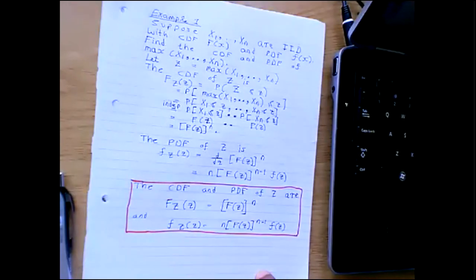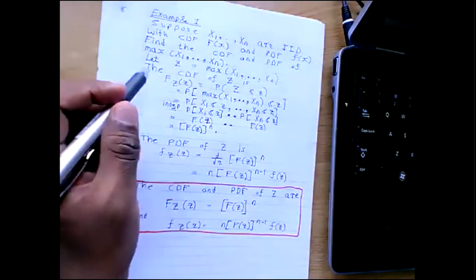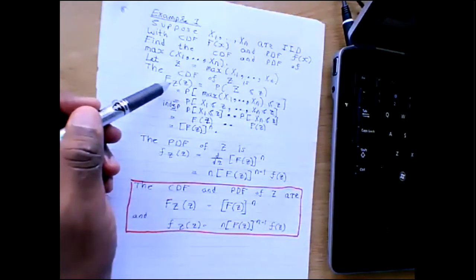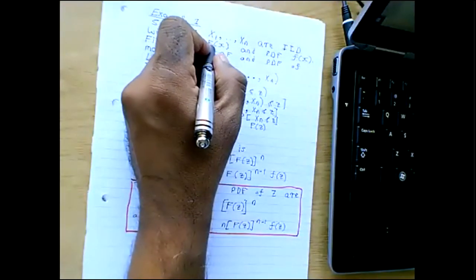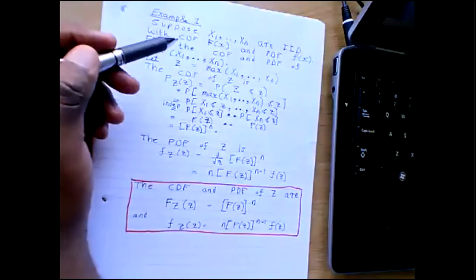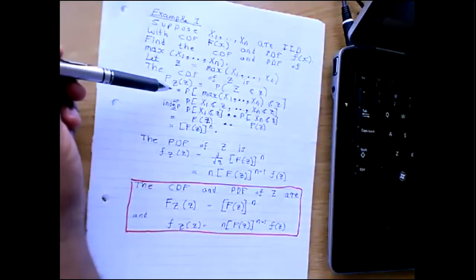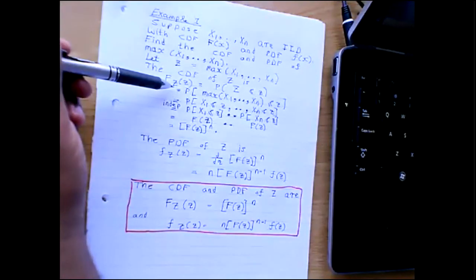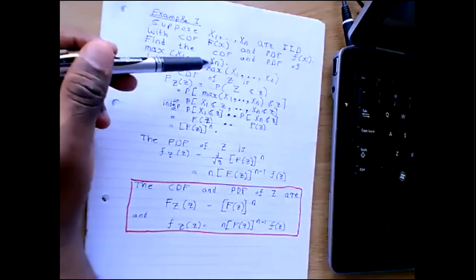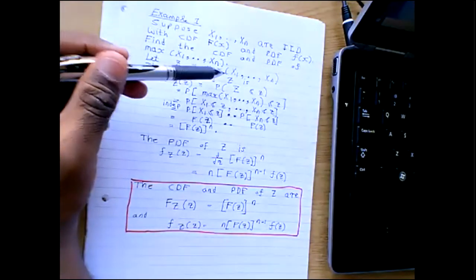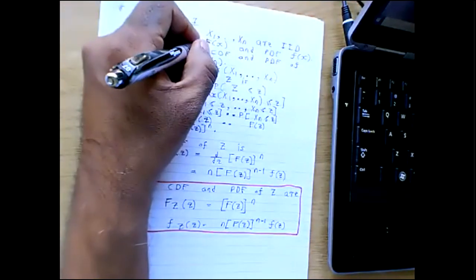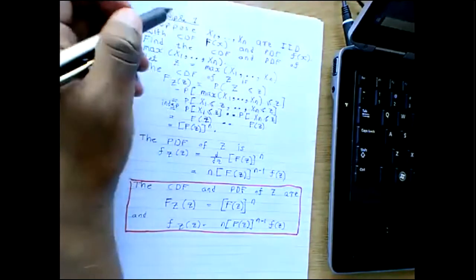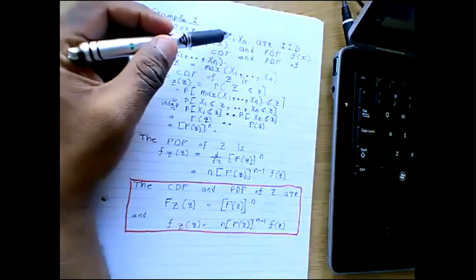What is the difference between this? Okay, this here is the CDF of Z, whereas capital F is the CDF of x1 to xn. Maybe I should have made it clearer. This capital F subscript Z denotes the CDF of the variable Z, which is the max of x1 to xn, whereas capital F without a subscript denotes the CDF of x1 to xn.